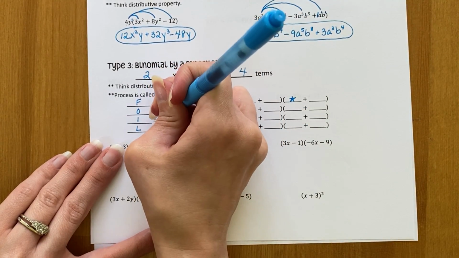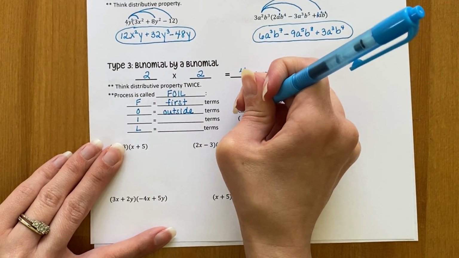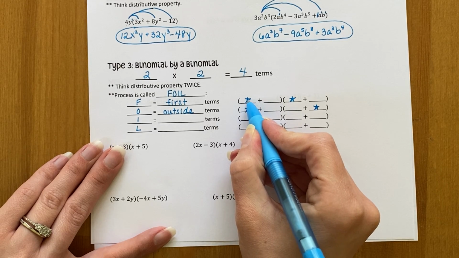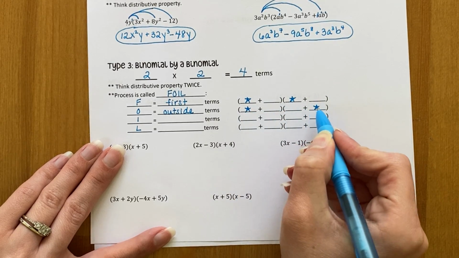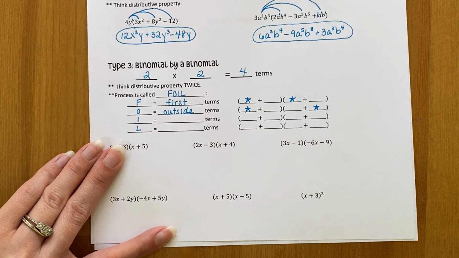O stands for outside terms. These are going to be the 2 that are farthest apart in your problem. So as you can kind of see, we've taken the first term and given it to both the first and the second terms in that set of parentheses. So basically, we've distributed the first thing.